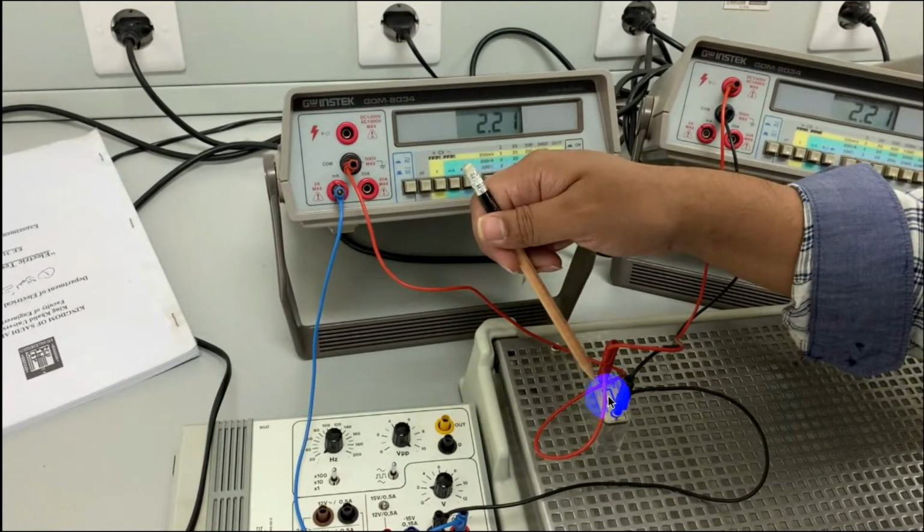1 kilo means 1 into 10 power of 3. So here the voltage is 2.21 volt, not kilo or milli, it is volt. And here, exactly 2.21, but it is in milliampere. So when you multiply V equals I R, what is my V? 2.21. I is 2.21 into 10 power of minus 3. What is R? 1 into 10 power of plus 3. 10 power of minus 3 and plus 3 becomes 0. So V equals I R is proved.